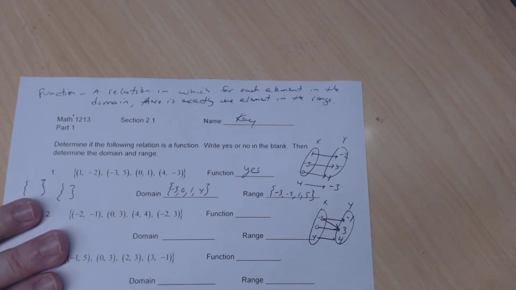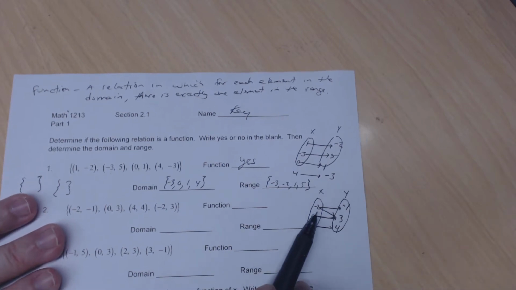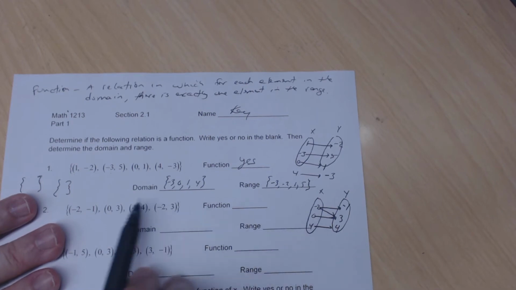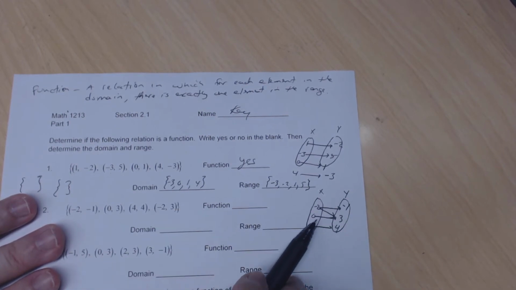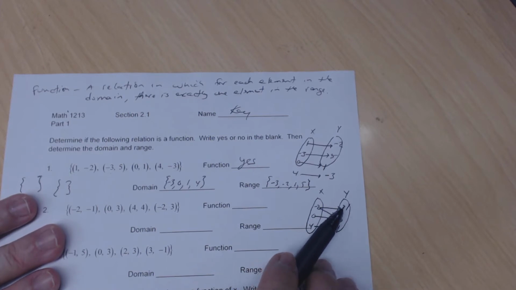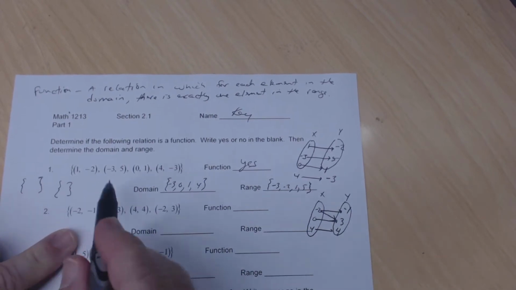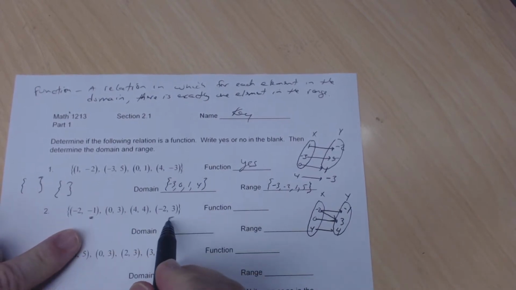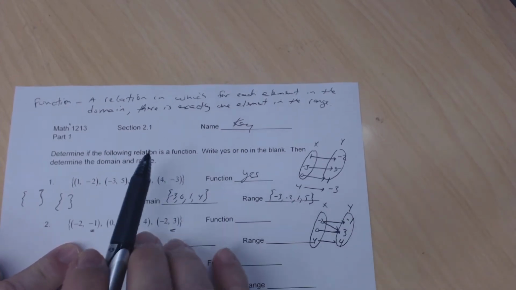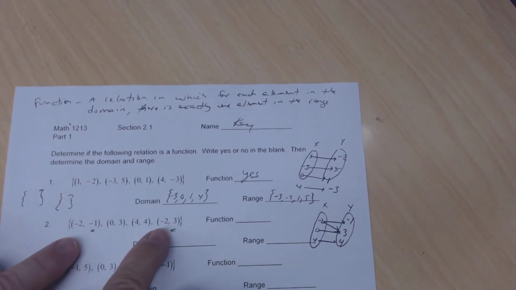Okay? So notice that when x is negative 2, in the end, after looking at all of this, that's our issue. When x is negative 2, there are two different y values. When x is negative 2, I get a y value of negative 1, and I get a y value of 3. The definition of function says that when x is negative 2, there should only be one y value, not 2 or more. There should only be one y value.